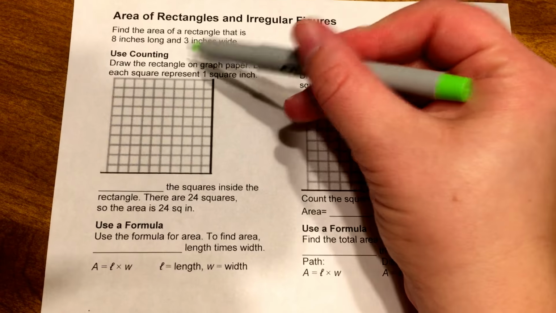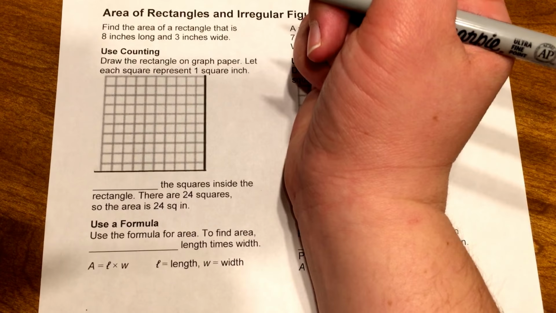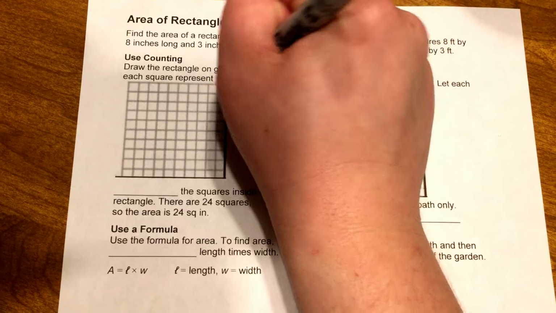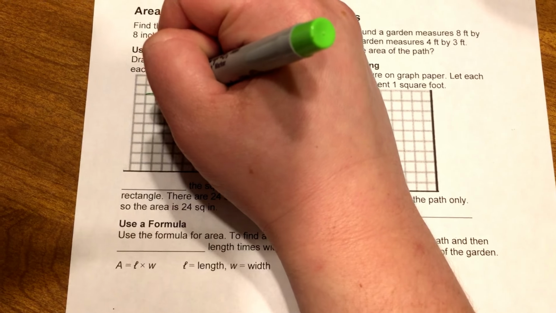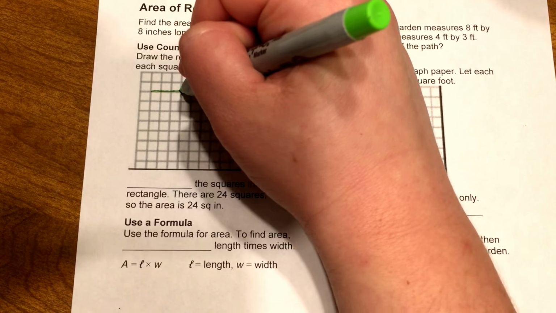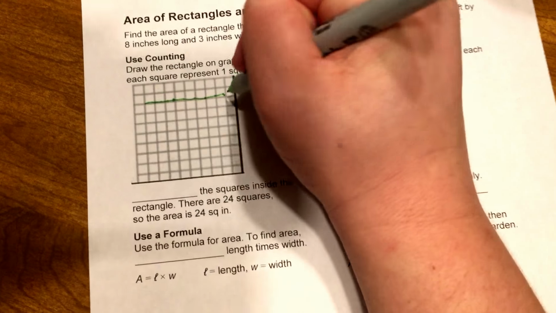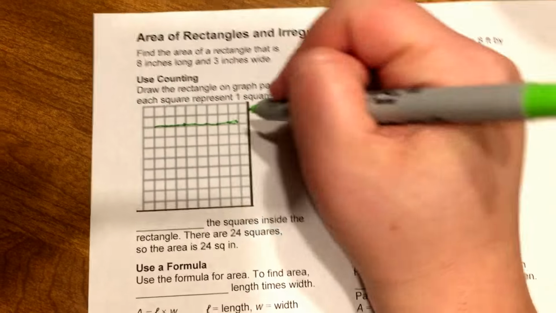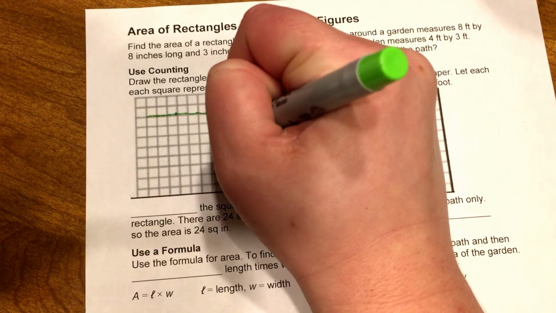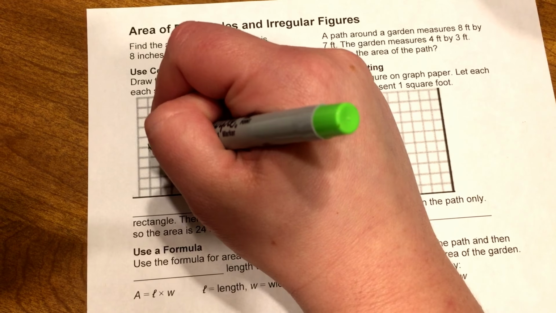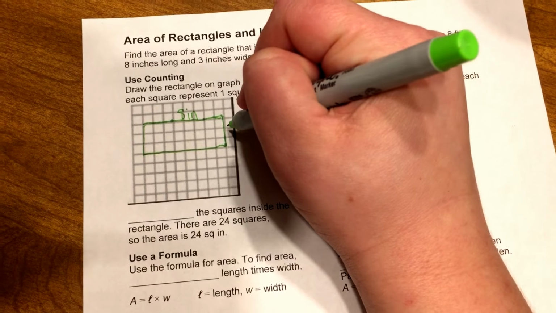So first thing we're going to do is practice it by using counting. We're going to draw a rectangle on the graph paper, and each square is going to be 1 square inch. I know I want it to be 8 inches long, so I'm going to draw 1, 2, 3, 4, 5, 6, 7, 8. 3 inches wide: 1, 2, 3. And again, I'm going to have 8 inches here and 3 inches here. I'm going to go ahead and label it.